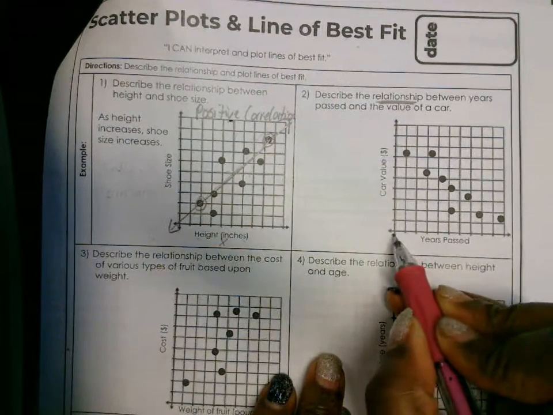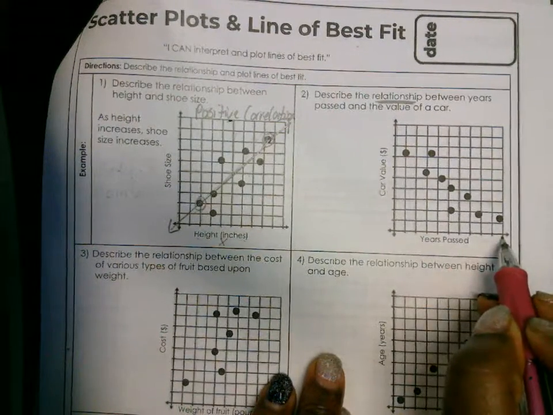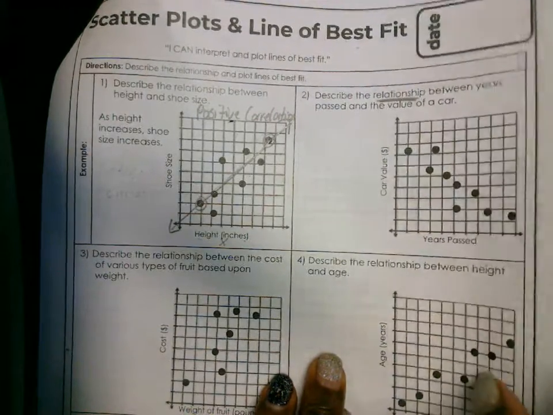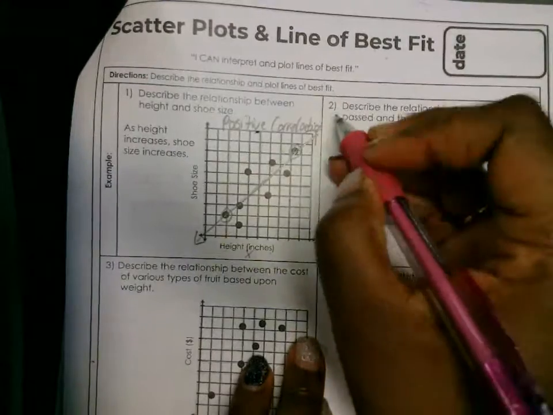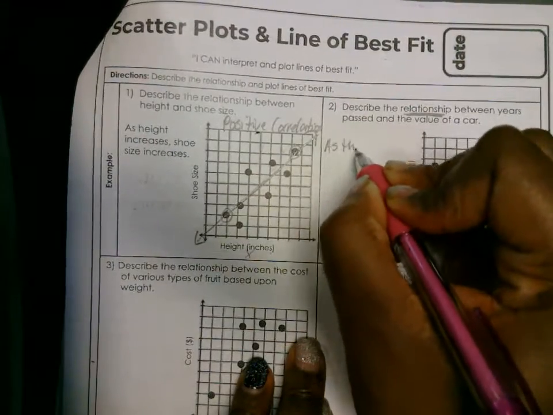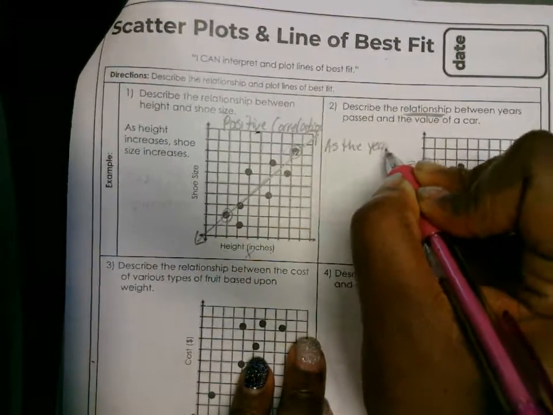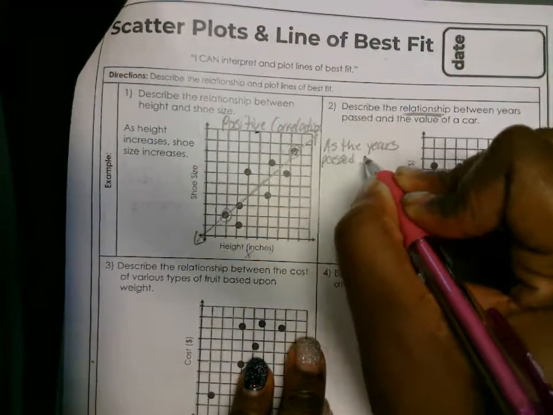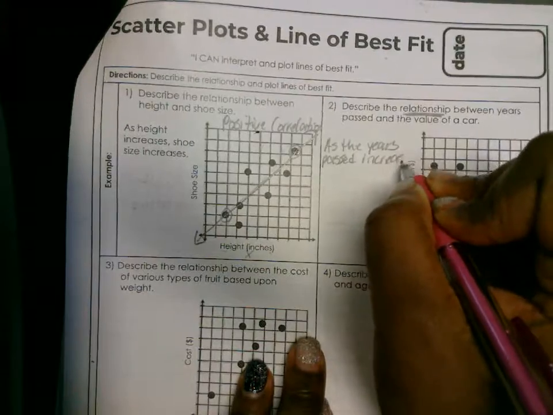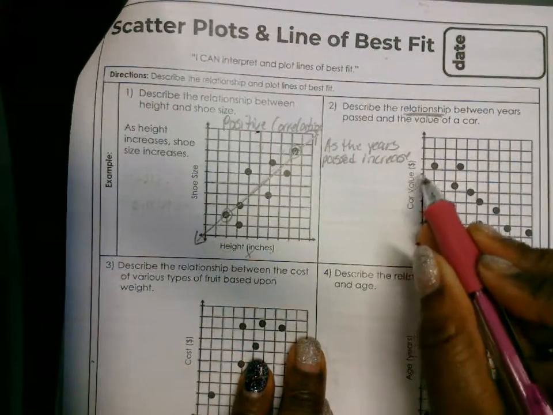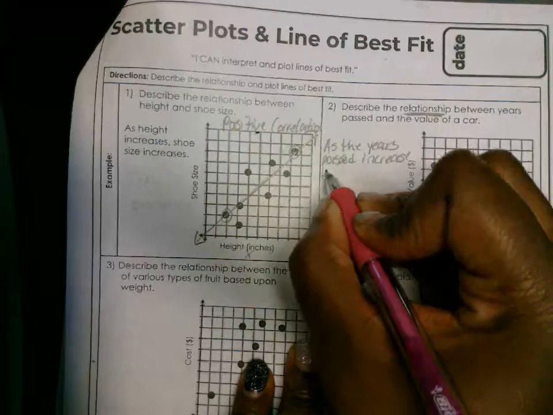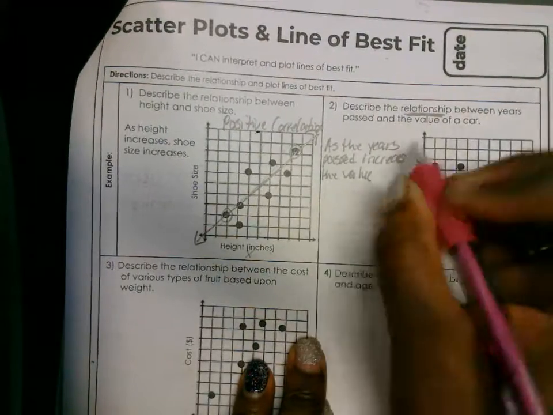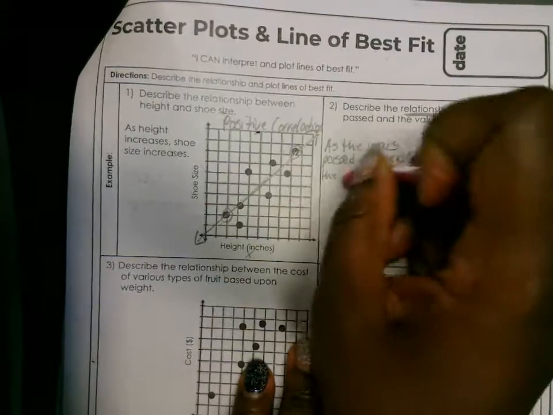On an average, as years pass, the value of the car is going down. So that's what we're going to say. As the years pass, increase, the value of the car decreases. The value or the car value decreases.